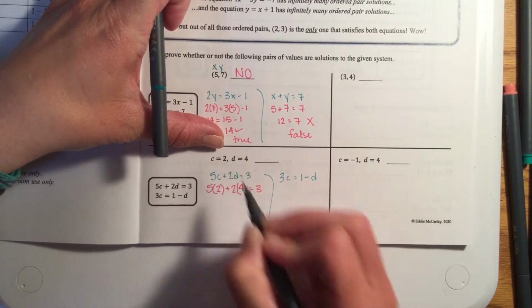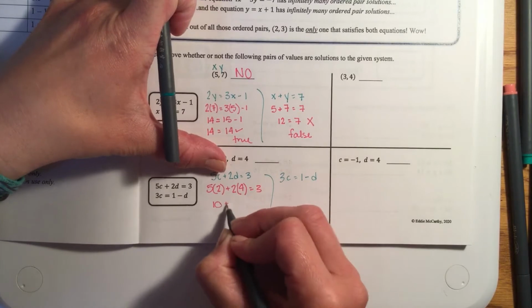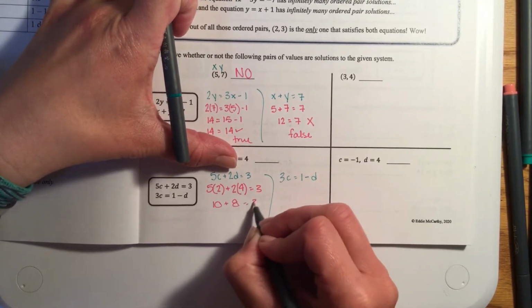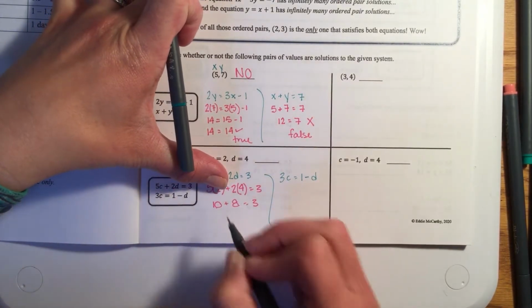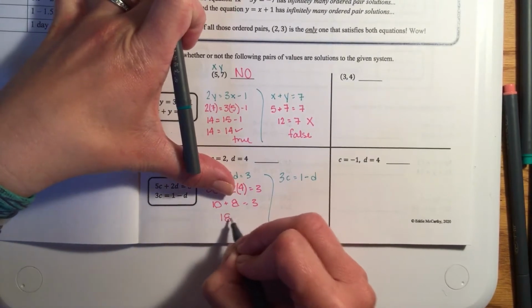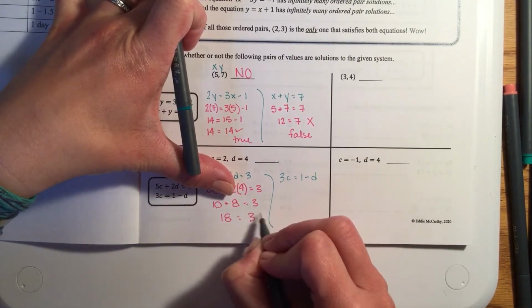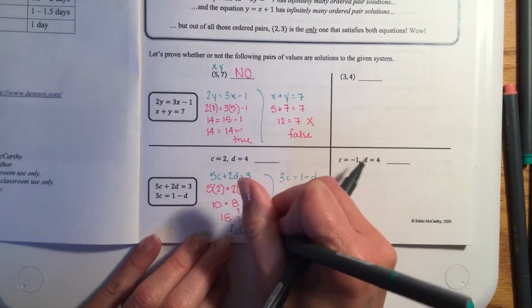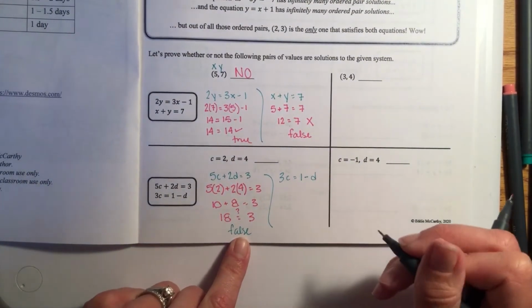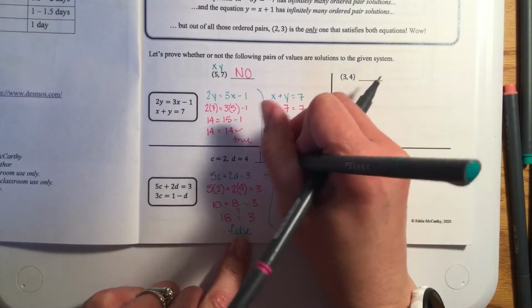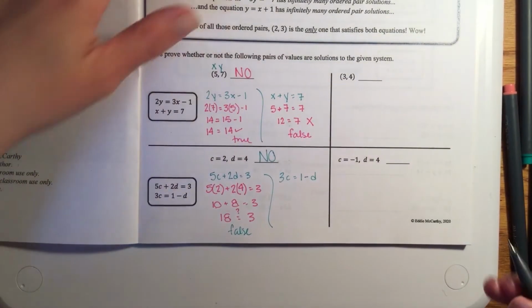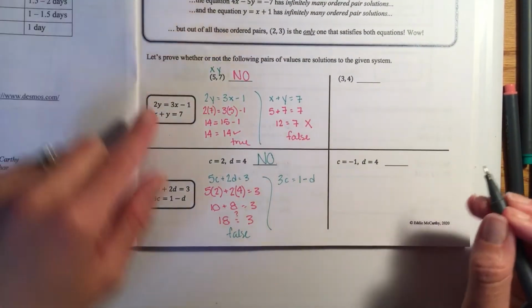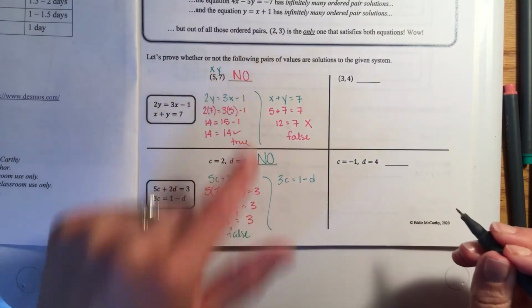I'm getting these right from here. 5 times 2 is 10, plus 2 times 4 is 8. 10 plus 8 equals 18. Does 18 equal 3? No. So this is false. If this one is false, do I have to even do the other one? No. Because they both have to be true. Okay. So there were 2 no's.